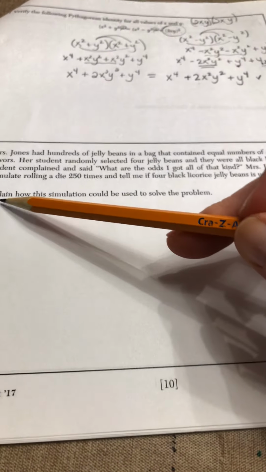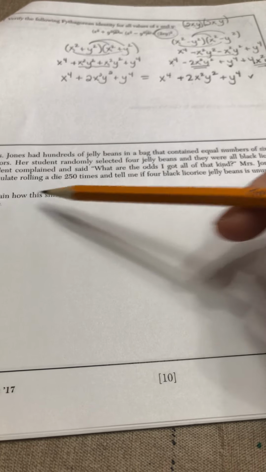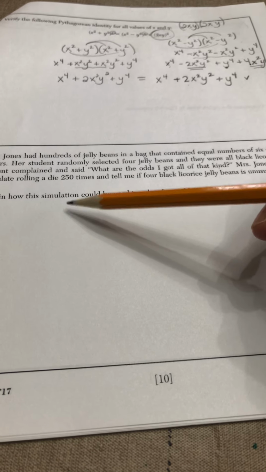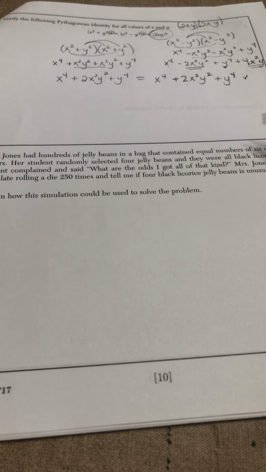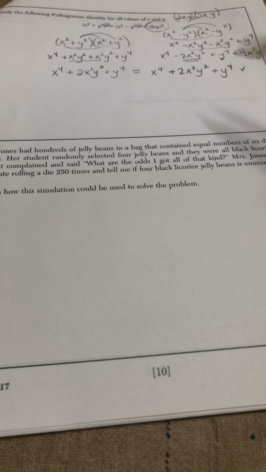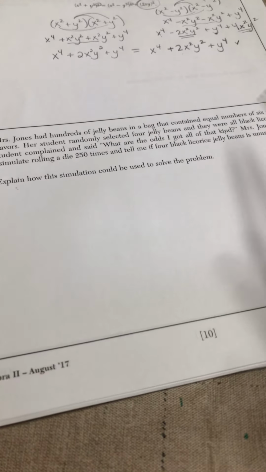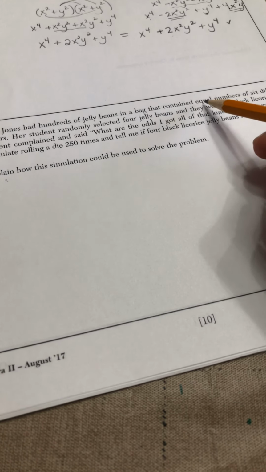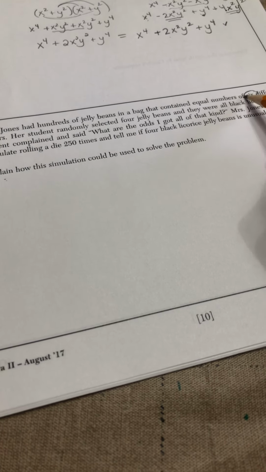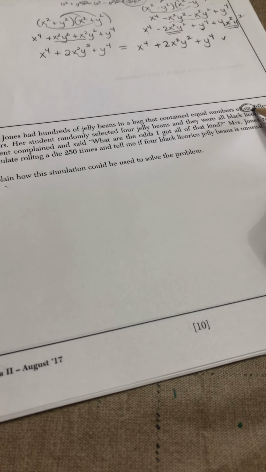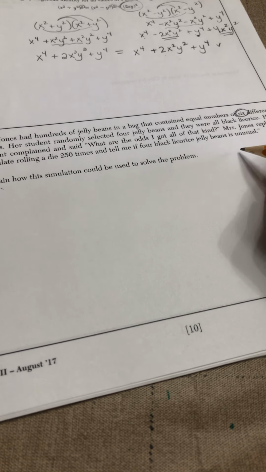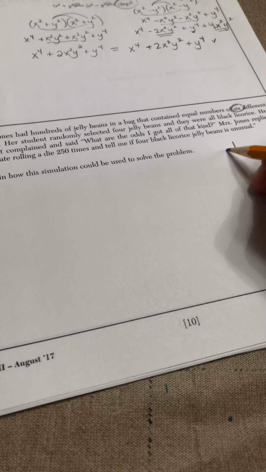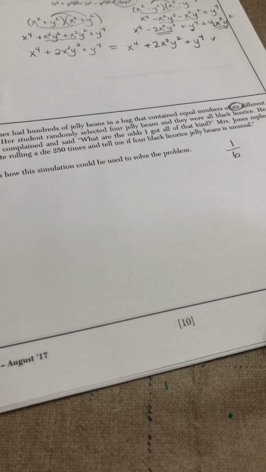So we have to do an explanation, okay? So we're going to write in words how this simulation could be used to solve the problem. So in the problem, we're dealing with black jelly beans, okay? The deal is that that bag had equal numbers of 6 jelly beans. So the chance of pulling 1 black jelly bean is 1 flavor out of 6 flavors.